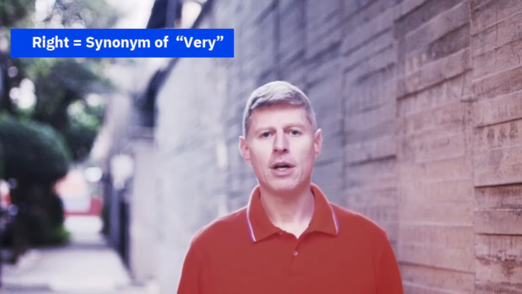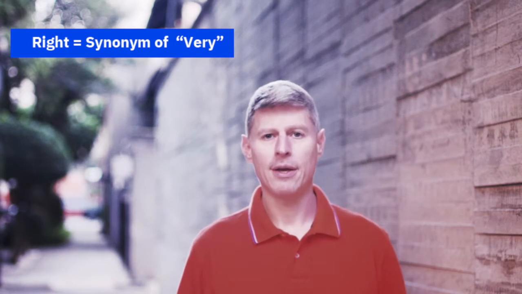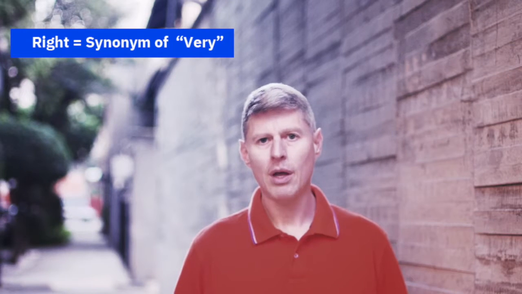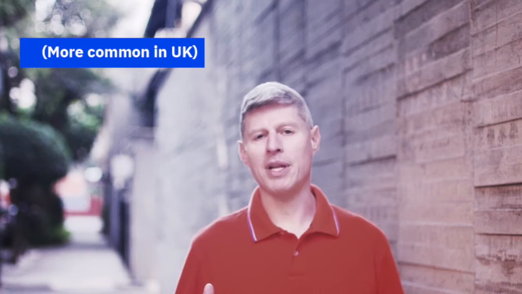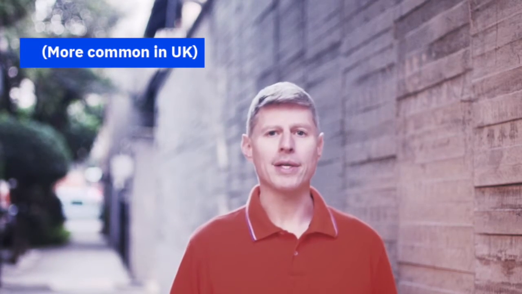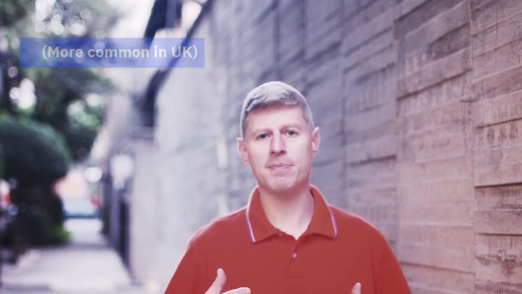And finally, the word right can also be a synonym of the word very. For example, the right honorable gentleman has a good idea. This last example is more common in the UK than in the US, but it is still common in everyday usage in native spoken English.